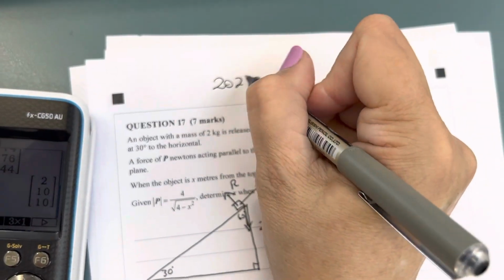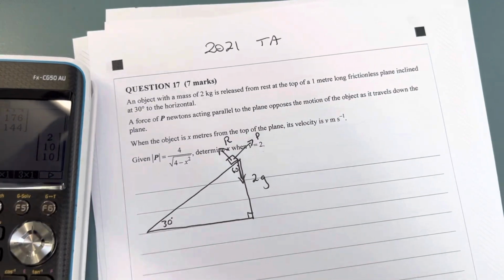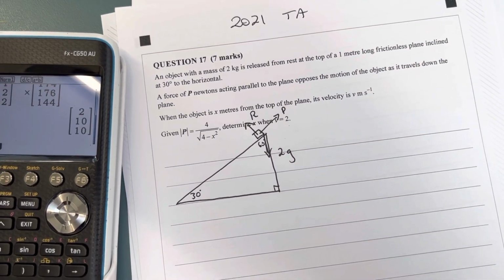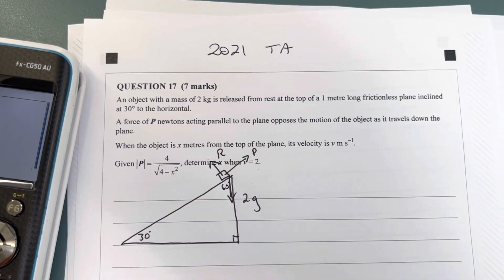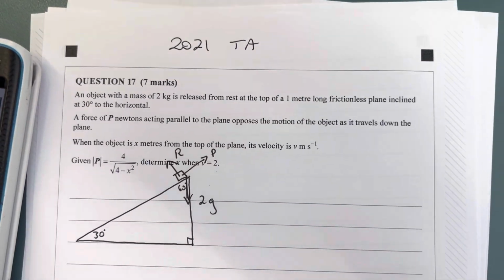Okay, this is the 2021 paper Tech Active. It is question 17. Now I've just drawn my diagram in because it was hard to draw a diagram one-handed.